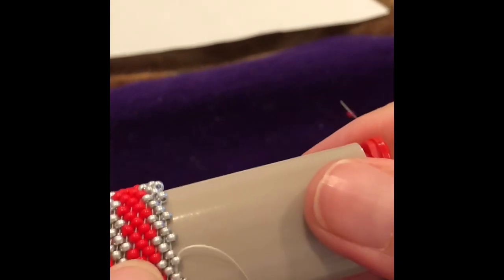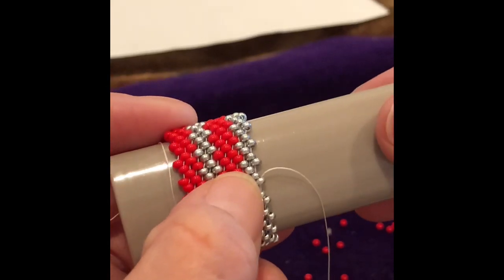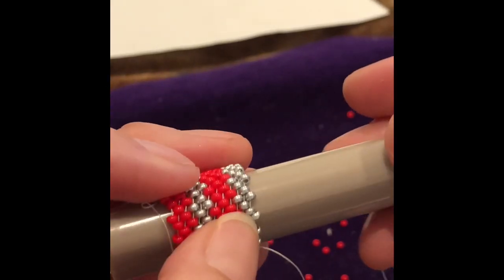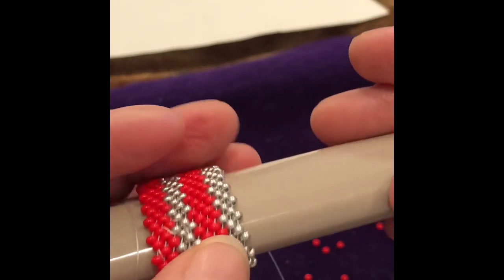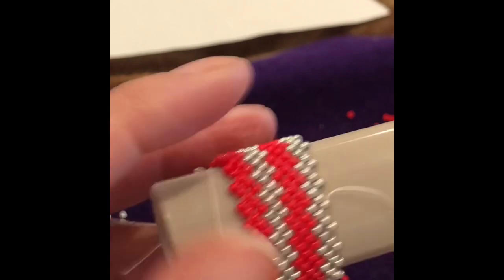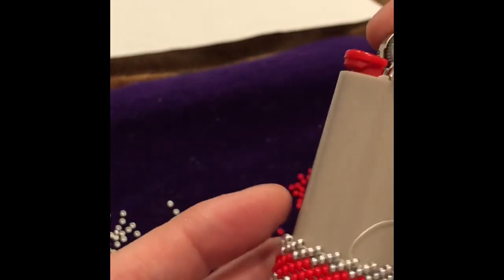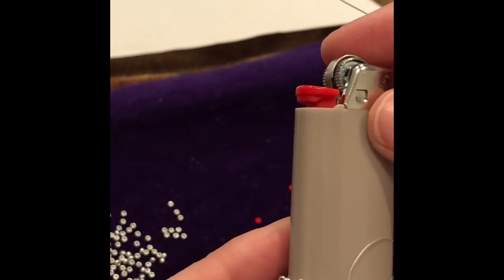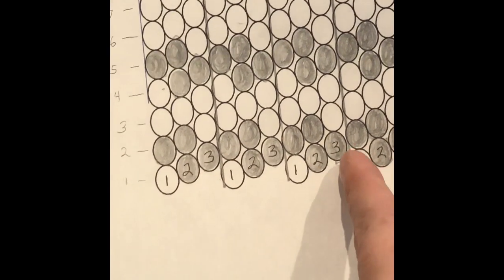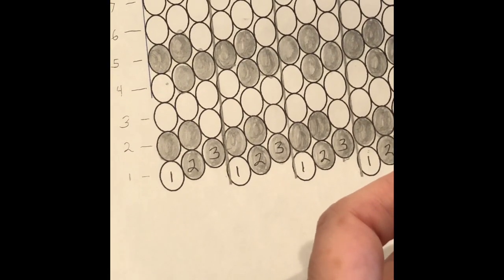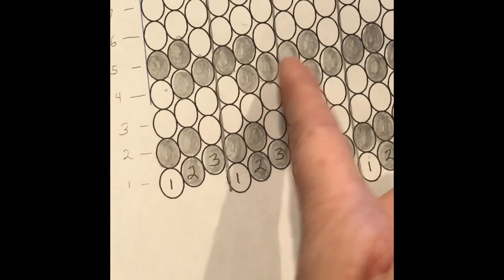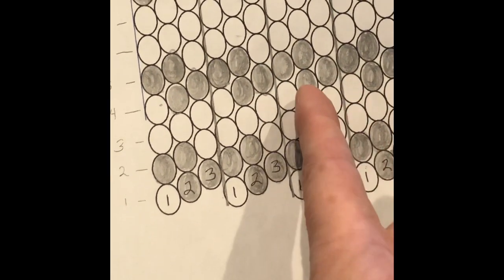Now just to double check, there's 4, 4, 4. Just going to do a random check on this one here. 4, 4, 4, 4, 4. Perfect. Now I need to add. So the dark represents the silver and the light represents the red. So now I have 4 silver, 1, 2, 3, 4. So I've completed that row. Now I'm going to move on back to the red.